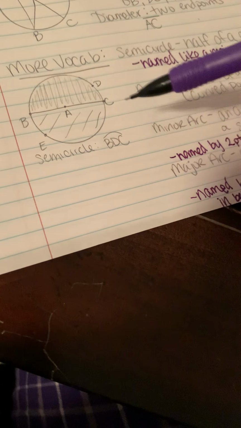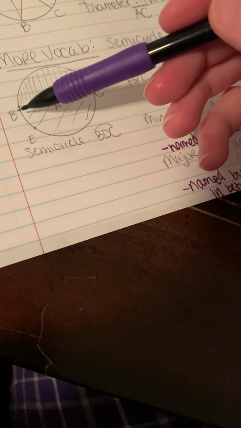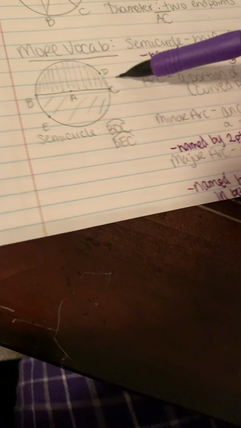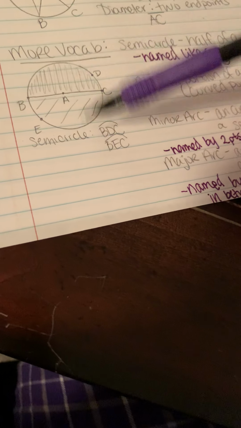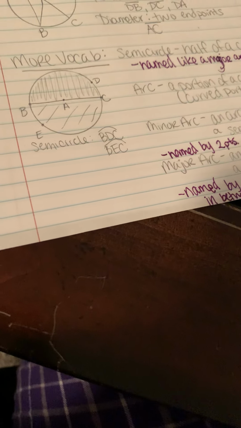So BDC is one option. Or to name the other side, I would have to choose a different point in between, and I could say BEC. So although they have the same endpoints, because I used a different middle point, it refers to the opposite side of the semicircle.